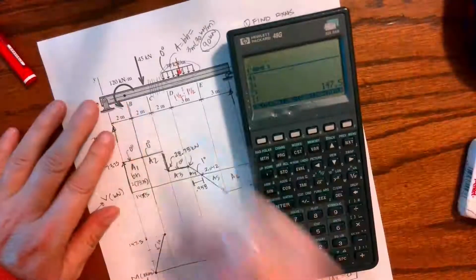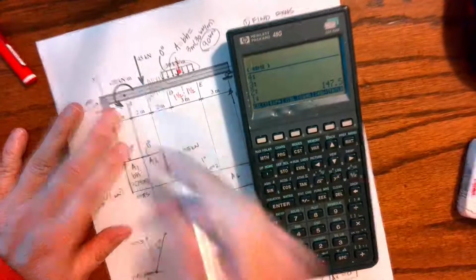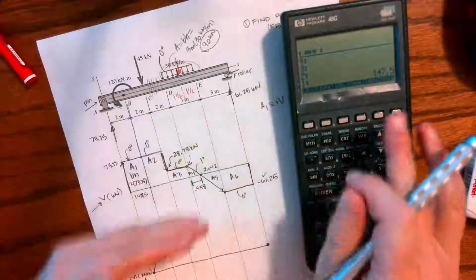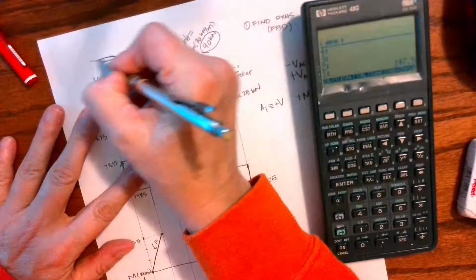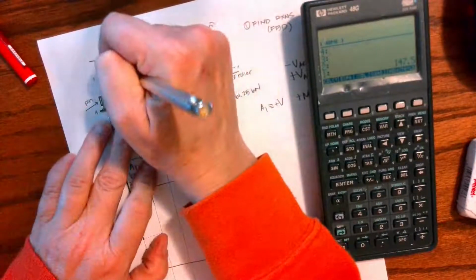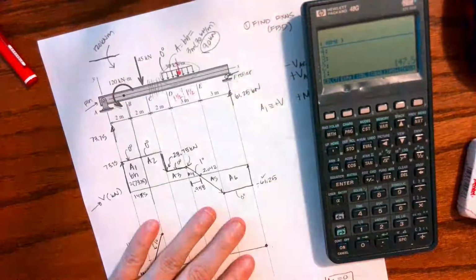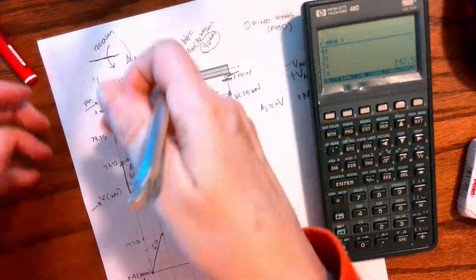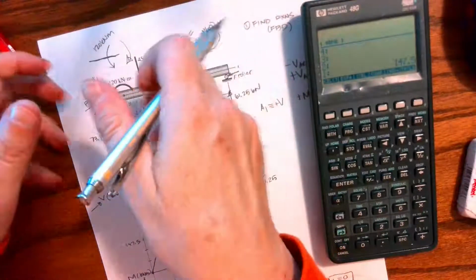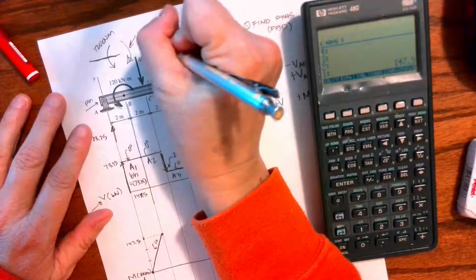Now I have this applied moment. An applied moment, just like a point load, causes a shift up or shift down. It's a discontinuity. How do I know which direction it is? Well, I'm coming across and I have this moment of 120 kilonewton meters. If I look internally, I'm going to have to be going equal and opposite to balance out. Equal and opposite. This is an internal negative moment.